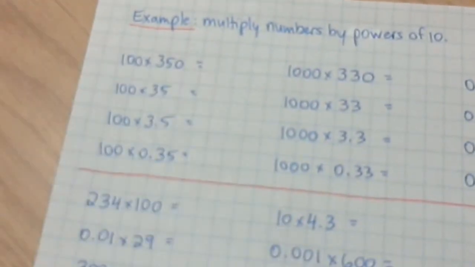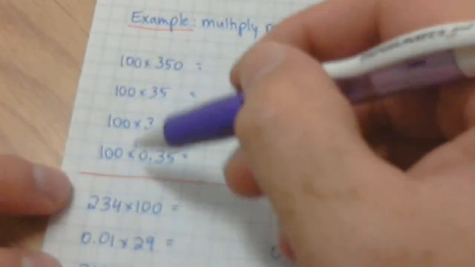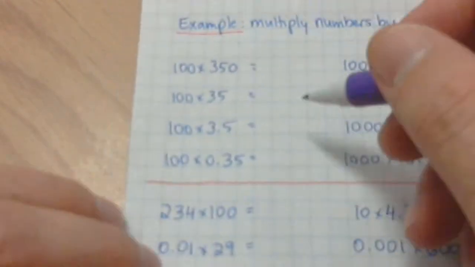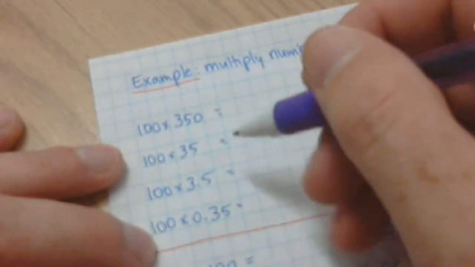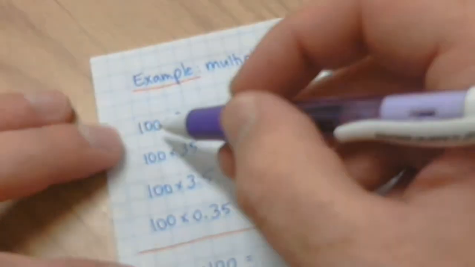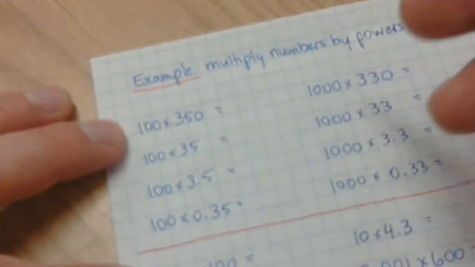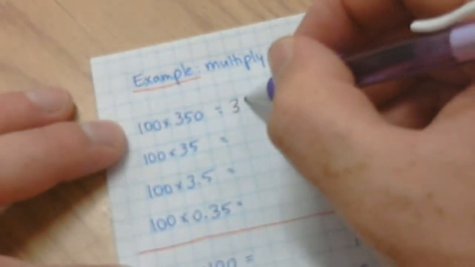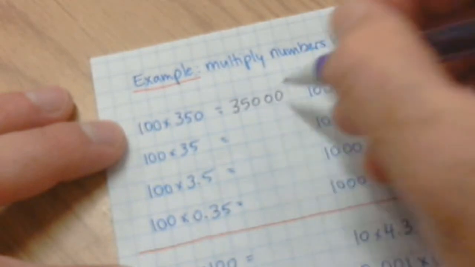Let's go through some examples. We're going to multiply this column of numbers all by 100. Now, the goal is to be able to use our heads to do this. So, 100 times 350, we're going to put on two zeros.